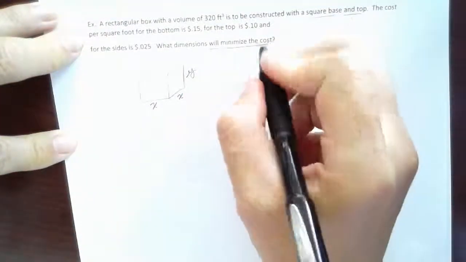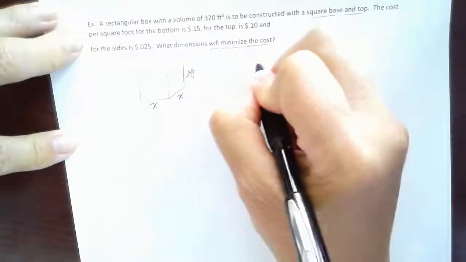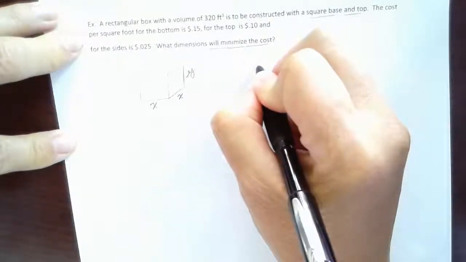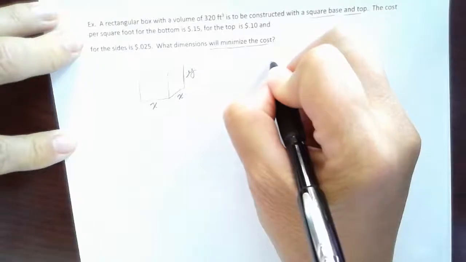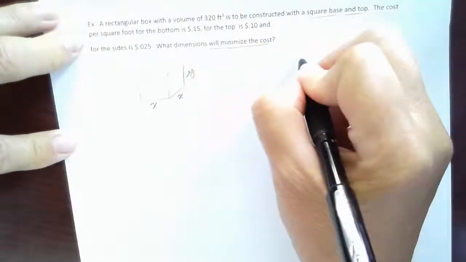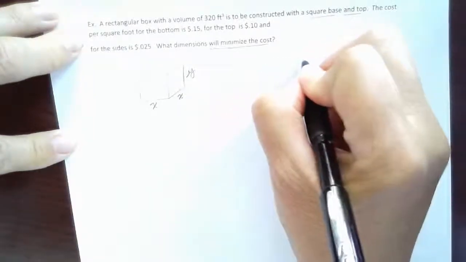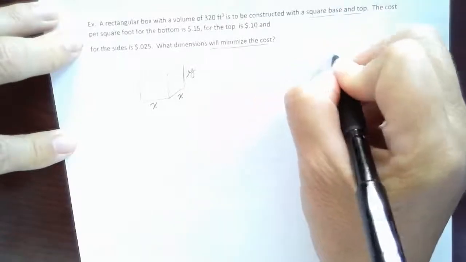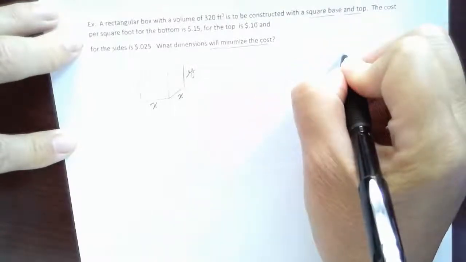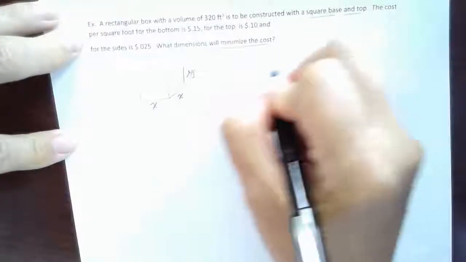So then it's going to be area of the bottom times the cost per square foot plus area of the top times the cost per square foot plus the area of each side, and there are 4 of them that are the same, times the cost per square foot.